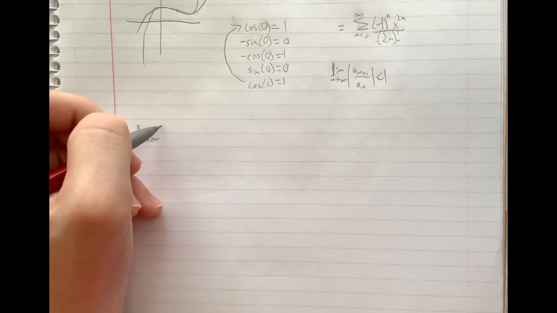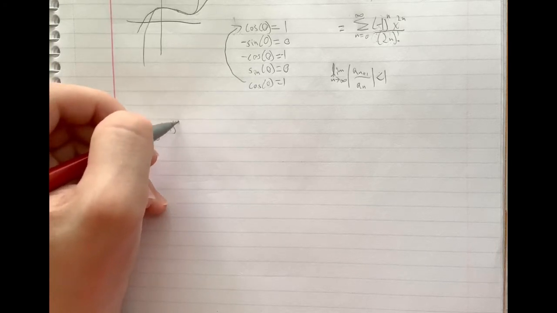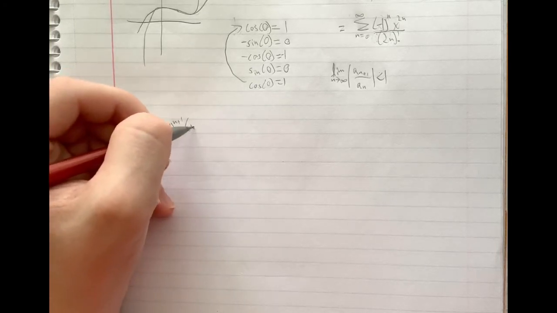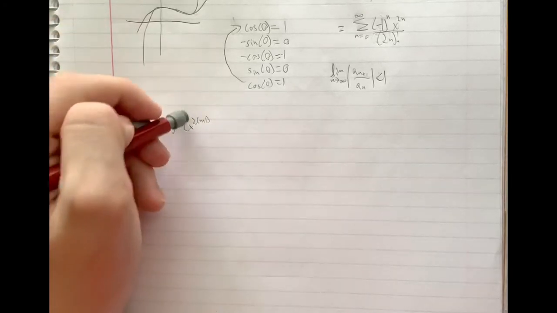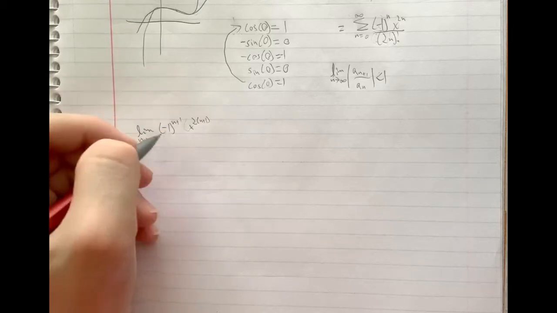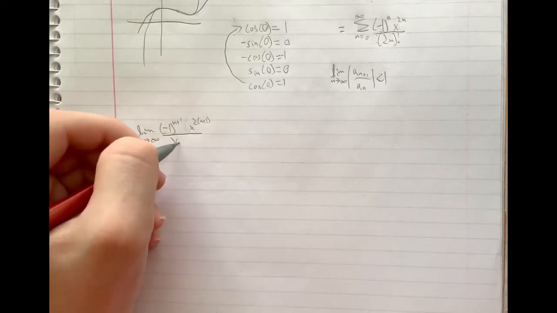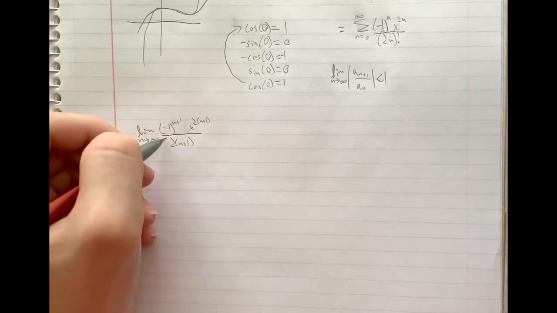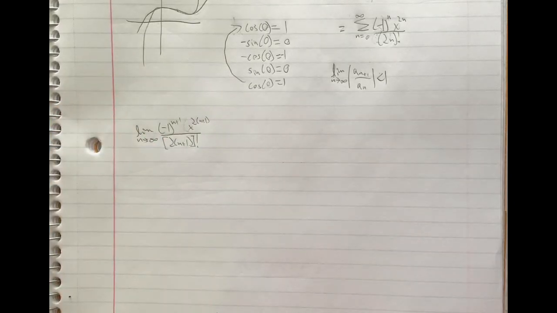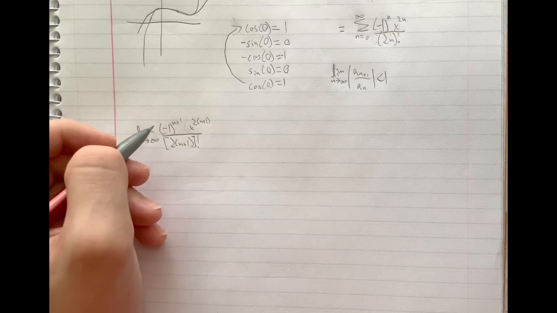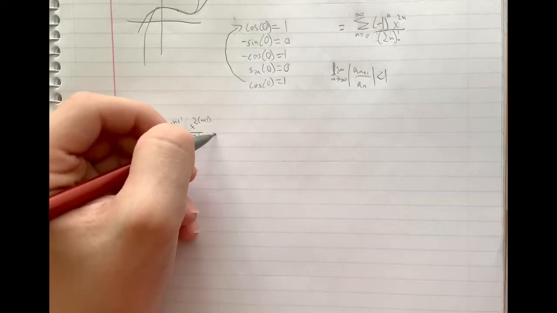Now, let's just plug in n plus 1 for every n in this expression. We get (-1)^(n+1) times x to the 2 times (n+1) over (2 times (n+1)) factorial. Now, instead of dividing, we can just multiply by the reciprocal.